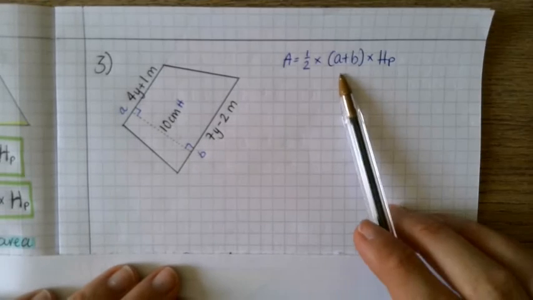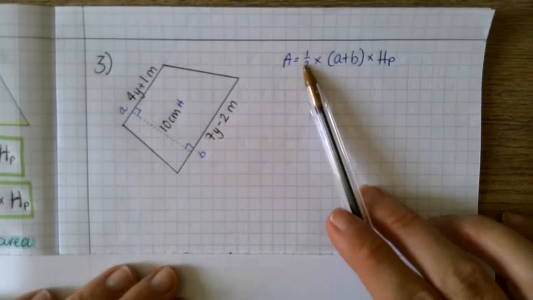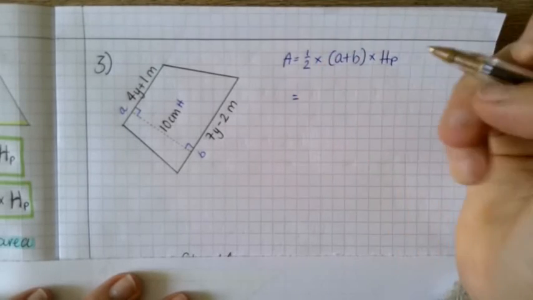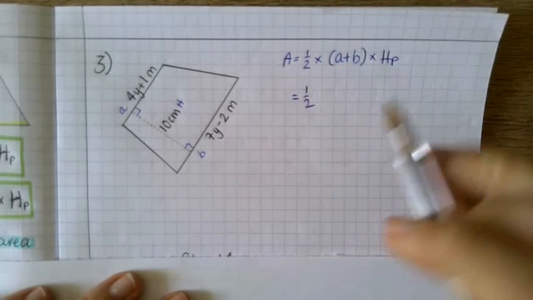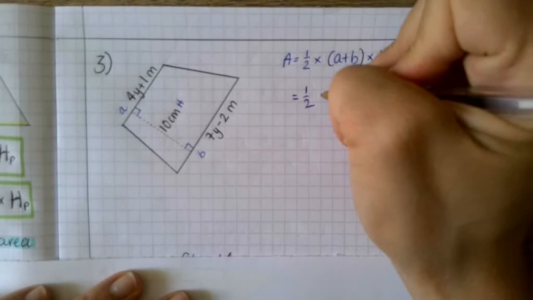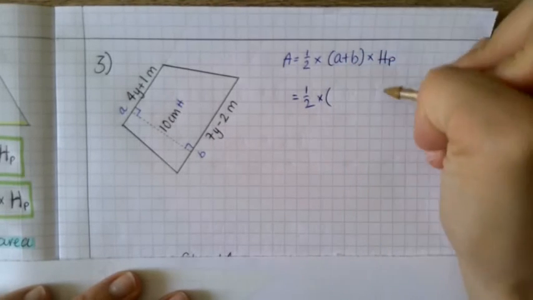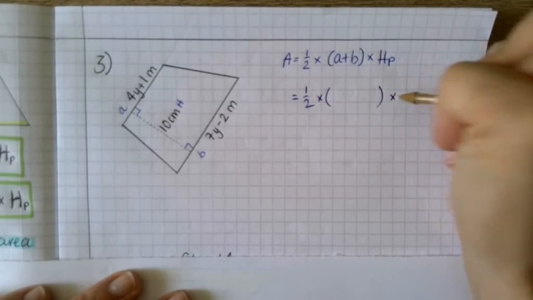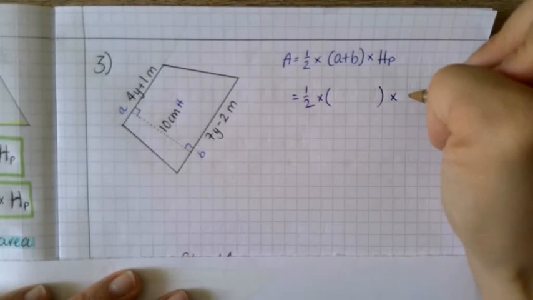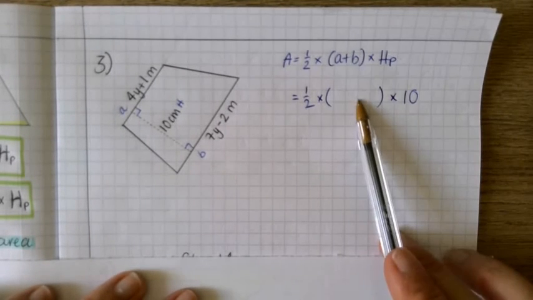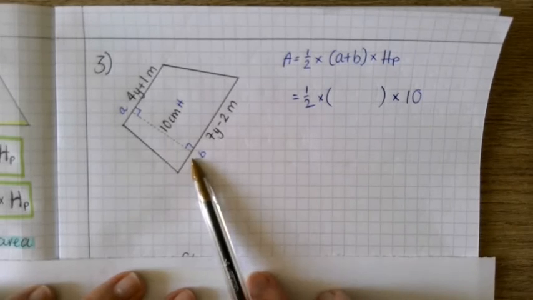So like I did with the triangle, I'm going to leave this one half until the very end, okay? And I'm first actually going to work out what a plus b is, okay? So I'm going to work out what a plus b is, and I'm going to write it in these brackets. And then my height, we just decided was 10, didn't we? So I'm going to write that in. But my first job is to find out what a plus b is. So I'm going to look over here at this triangle.